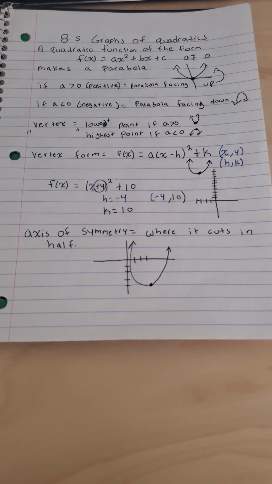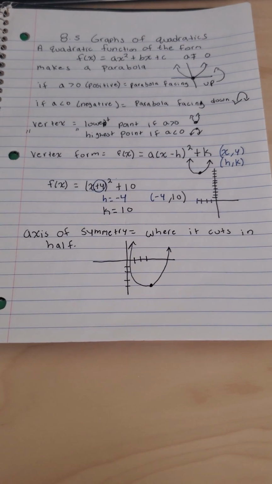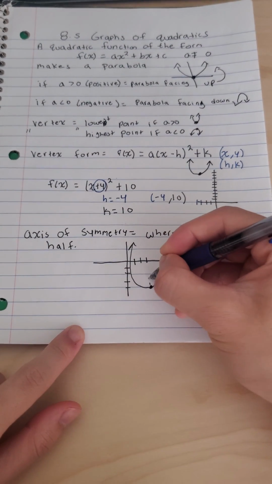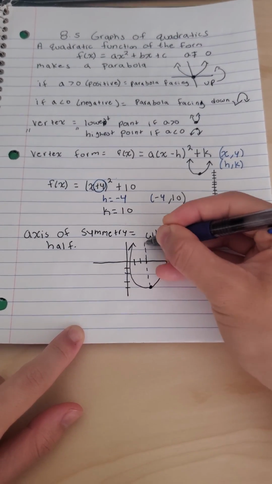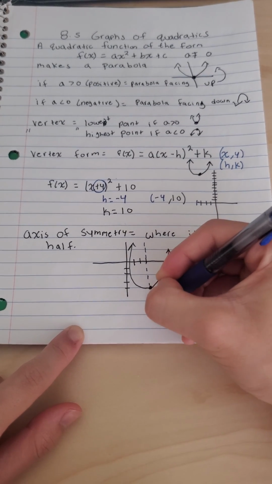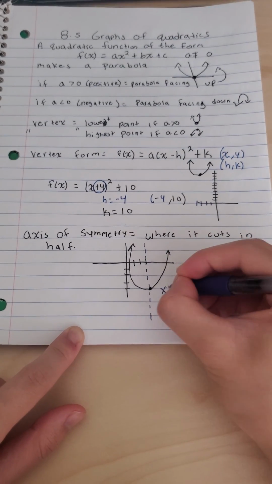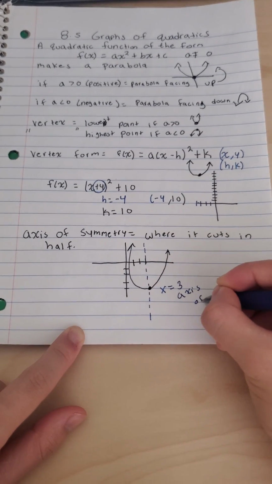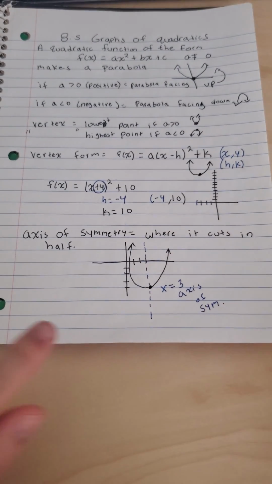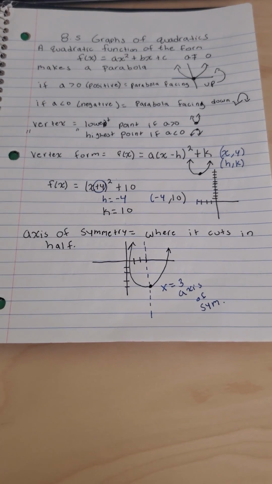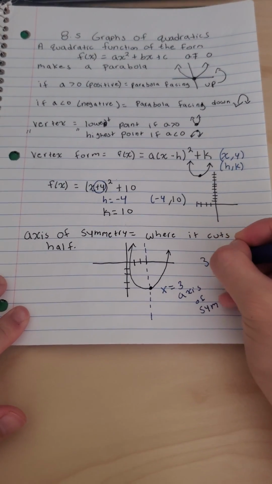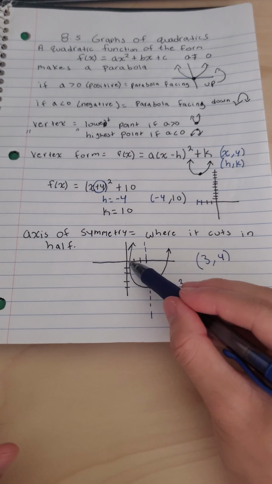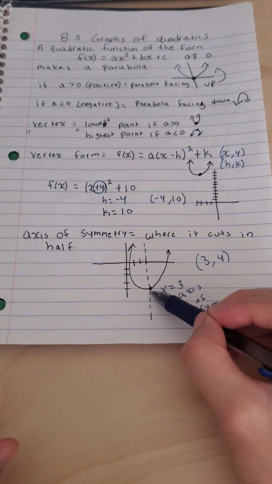The last thing we're going to talk about is the axis of symmetry, and it's where the parabola is cut directly in half. So the halfway point would be where the vertex is, and I know I didn't draw this perfectly symmetrical, but x = 3 would be our axis of symmetry. And that vertex would actually be at (3, 4), because you have to go to the right 3 and down 4 to get there.